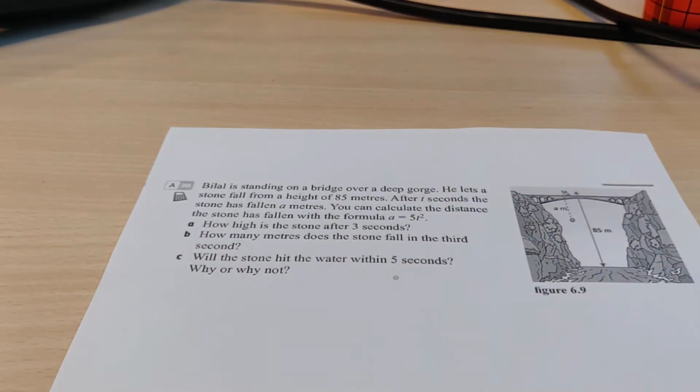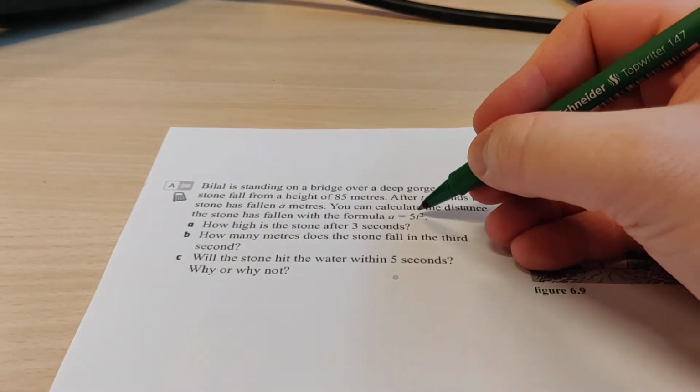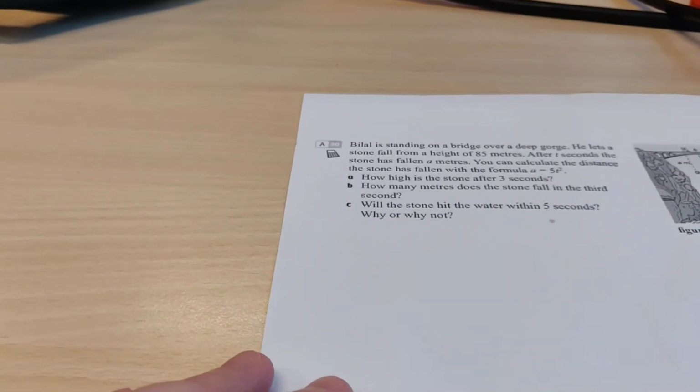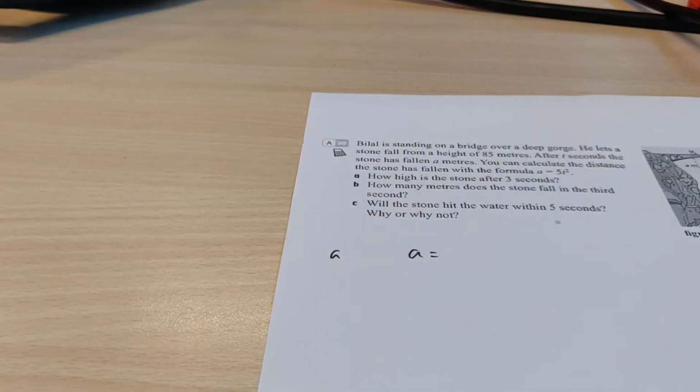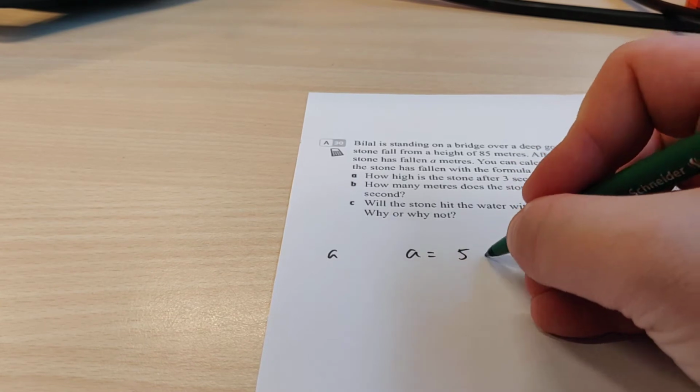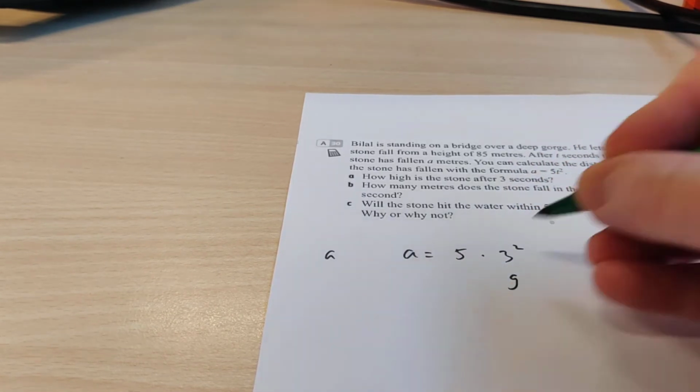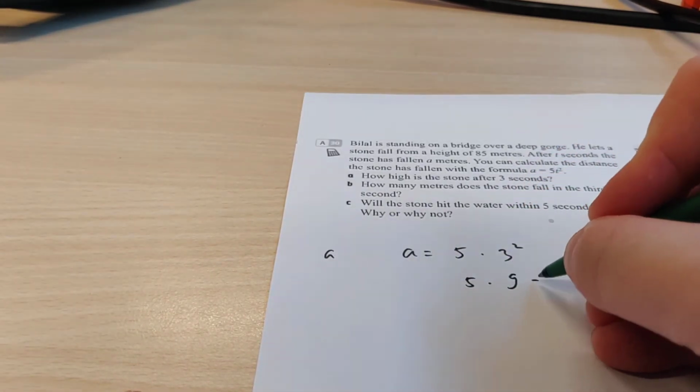First question A. How high is the stone after 3 seconds? Okay, so 3 seconds have passed, so we have to fill in the 3 in the formula. So this is what we're going to do. We're going to calculate the distance the stone has fallen by doing 5 times 3 squared. Well, 3 squared is 9, and 5 times 9 is 45.